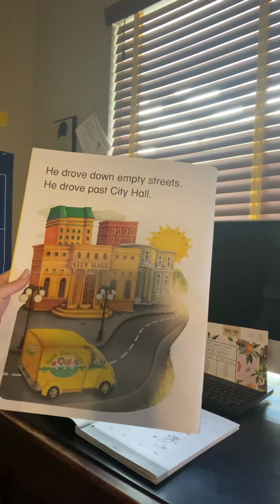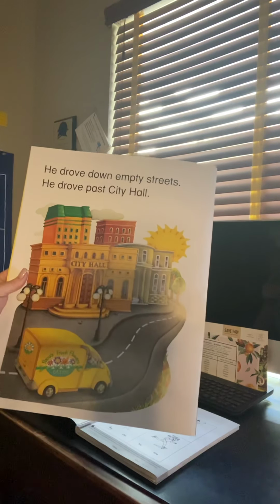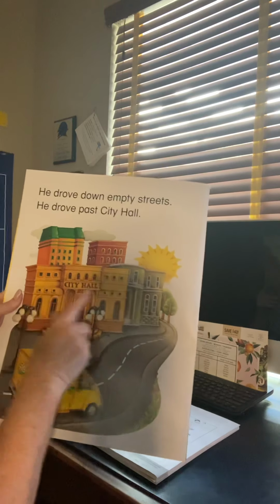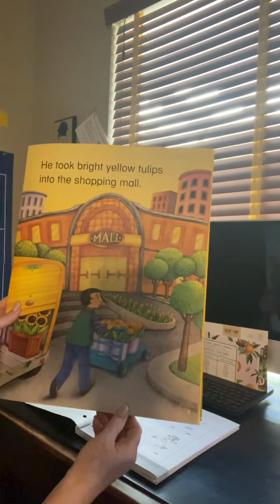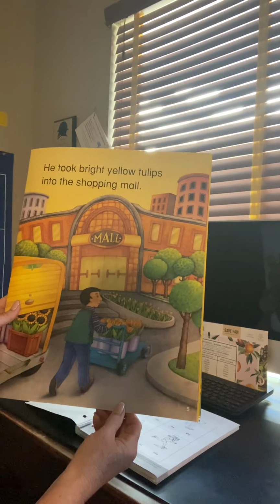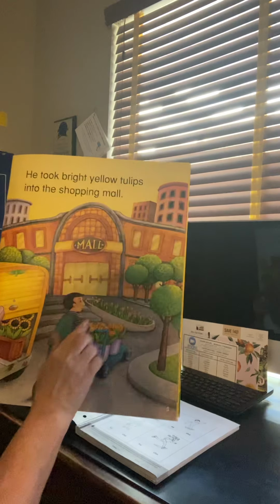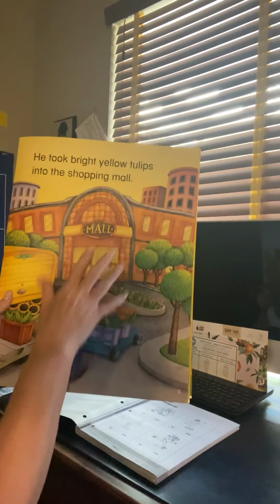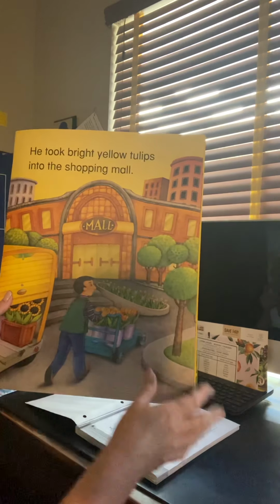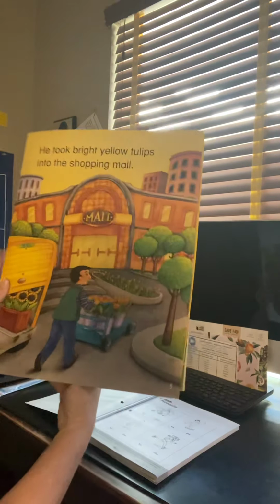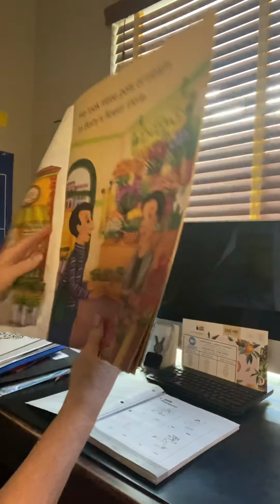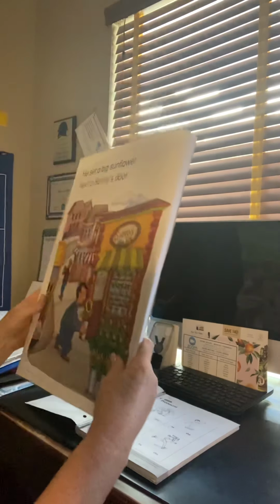He drove down empty streets. He drove past City Hall. City Hall is where the mayor works, and there's lots of office buildings there. He took bright yellow tulips into the shopping mall. So he's delivering all these beautiful tulips to the mall, and then when the people come to the mall, they can buy them. Or maybe they're just decorating the mall. I'm not sure. Here we go.